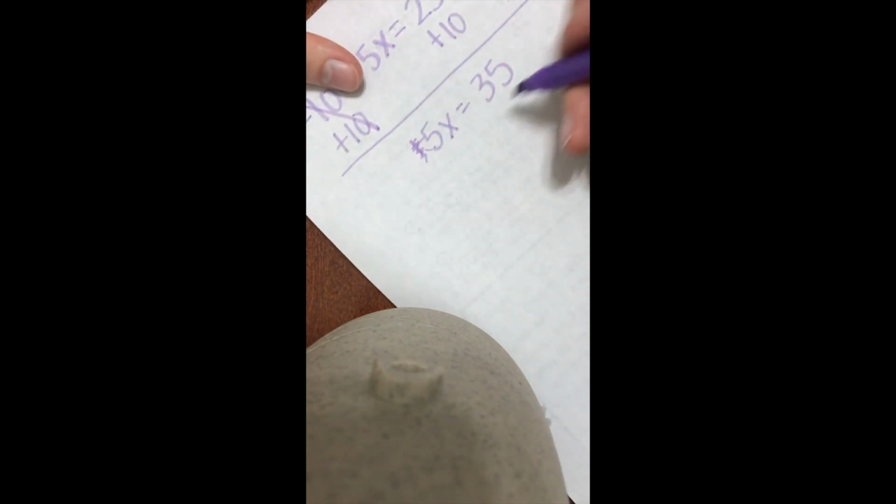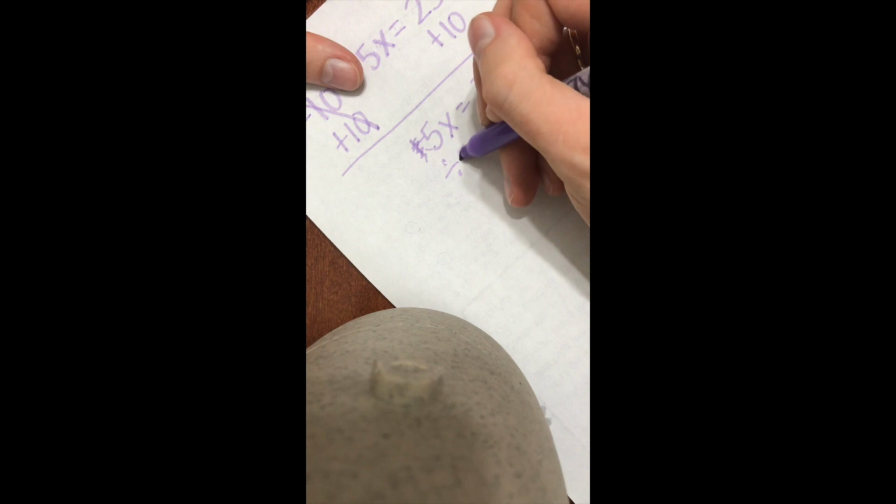Then over here, 25 plus 10, 35. Then I will divide both sides by 5. The 5's cancel. I'm left with x equals 7.